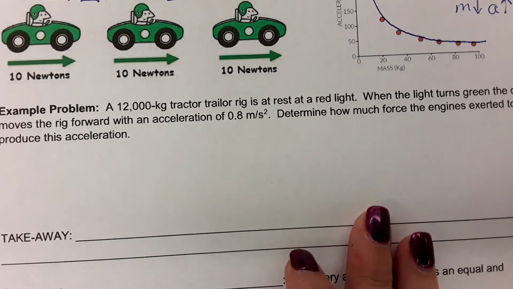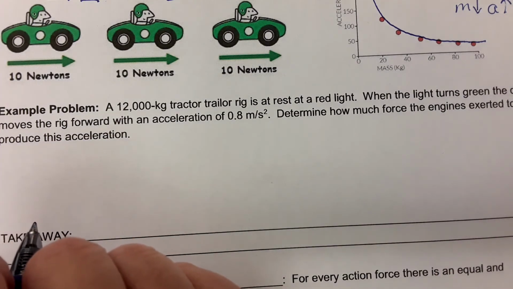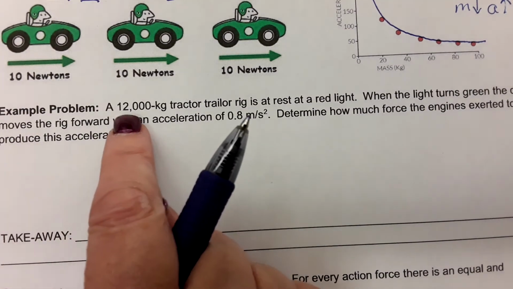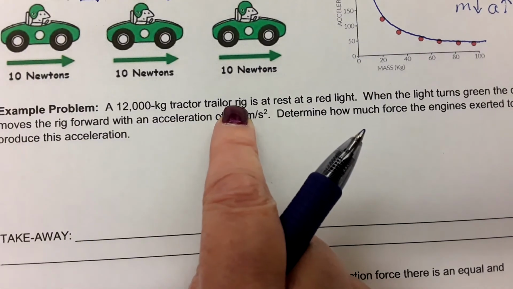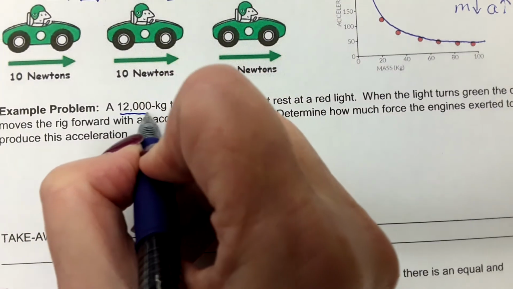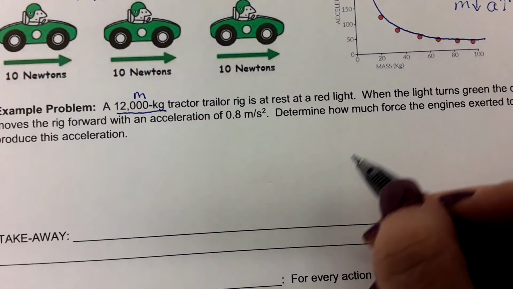All right, if we look at this example, just to show you how it works, we're going to go through our 3 steps. The first thing we're going to do is read the problem and identify the given information and what we're trying to find. So we have a 12,000 kilogram tractor trailer rig. It's at rest at a red light. So what's the 12,000 kilograms? That's the mass. Okay, remember, kilograms of mass.